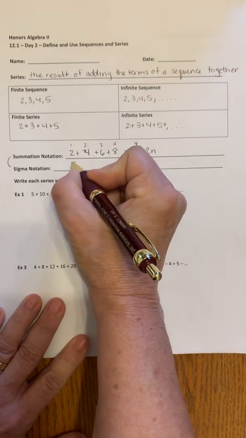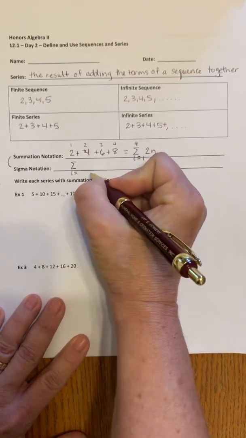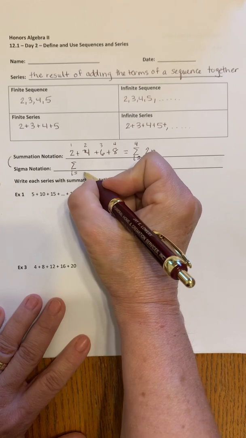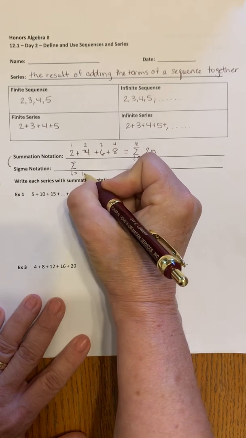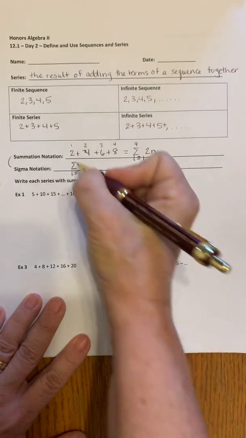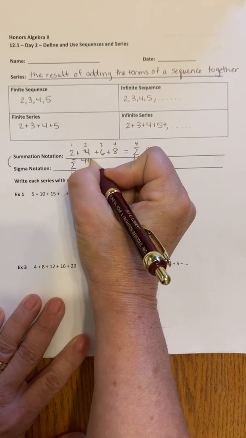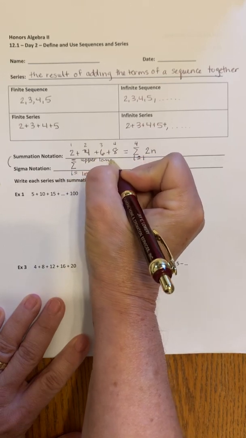Sigma notation is the sigma, and this down here, I equals, x equals, j equals, whatever letter you want to use, that's the lower limit. Whatever you have up here is the upper limit. It's where you stop.